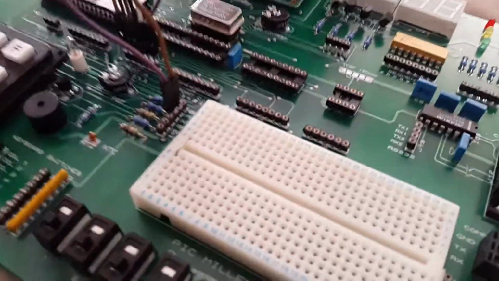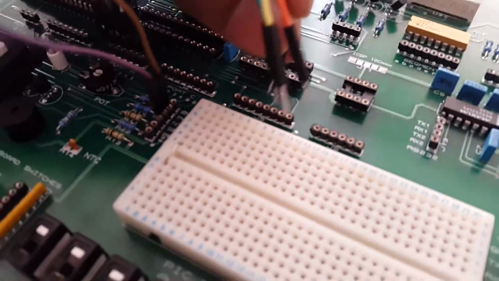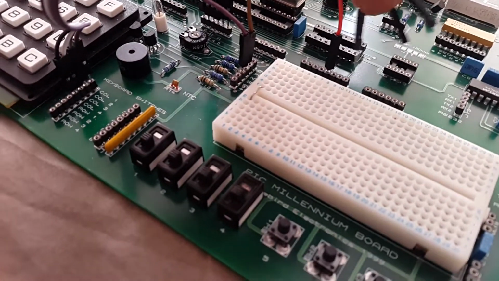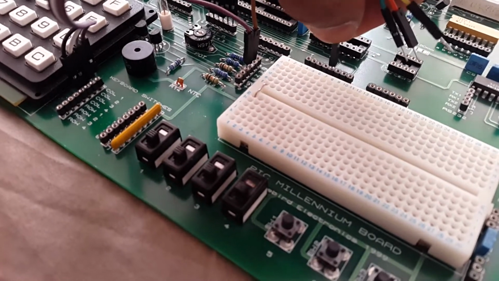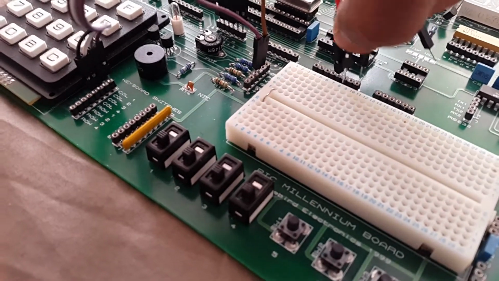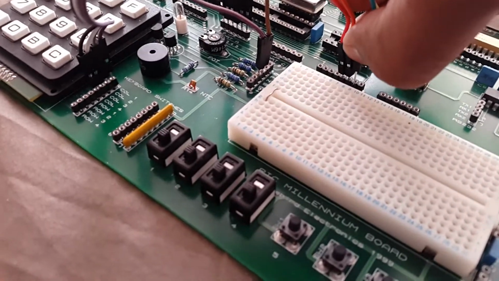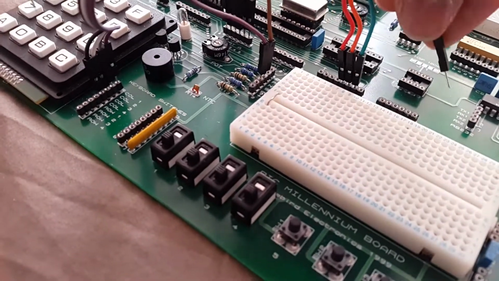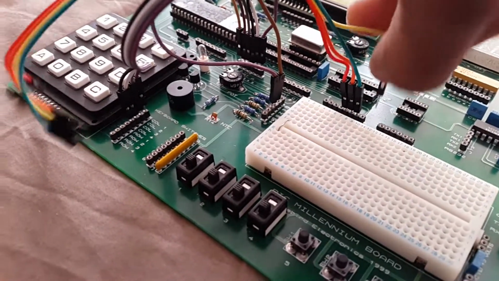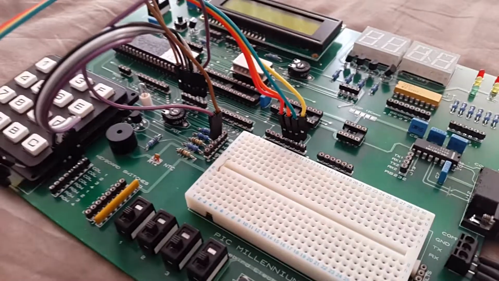Let me connect to port B: pin 4, five, 6, and 7. There you go, it's done.